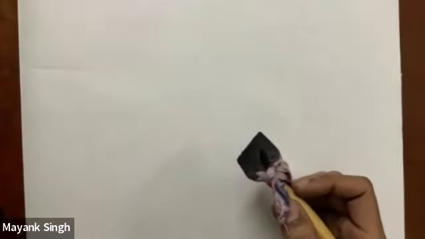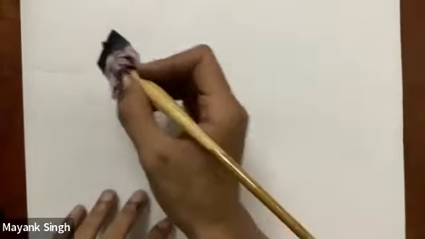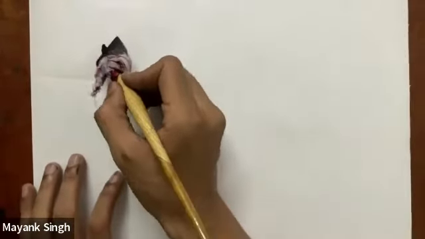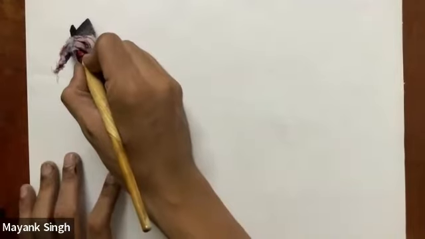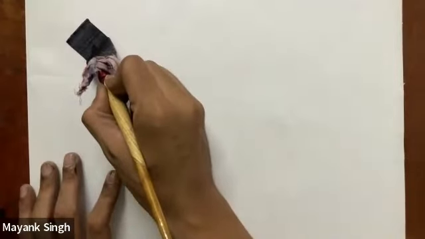Okay. So let's start with making a nukta. Keep your pen like this and slowly make a square.